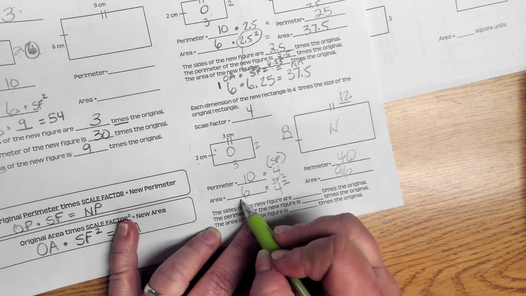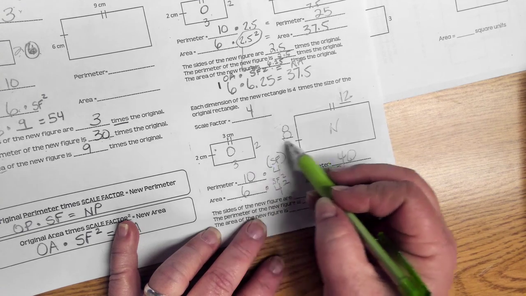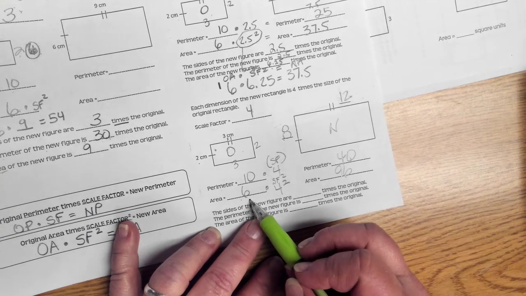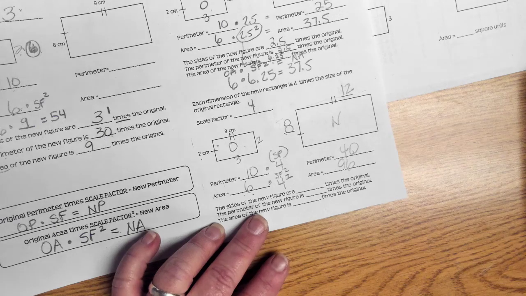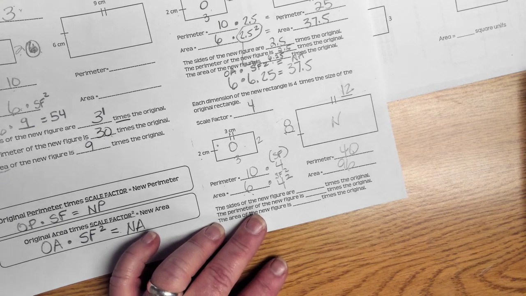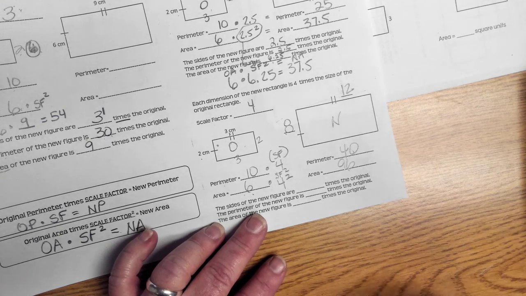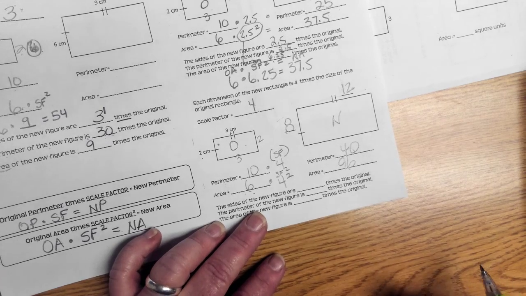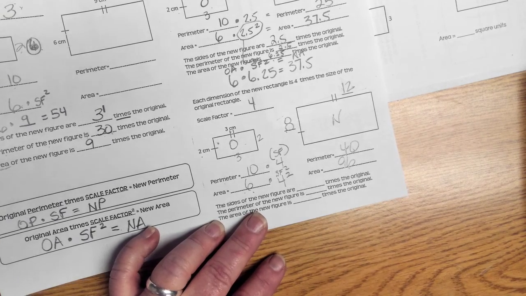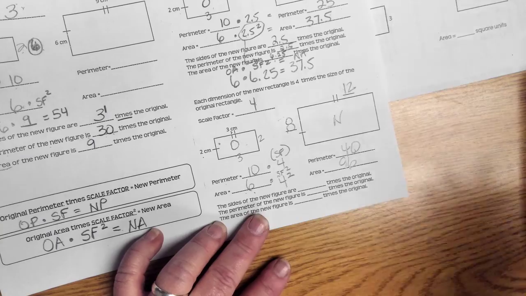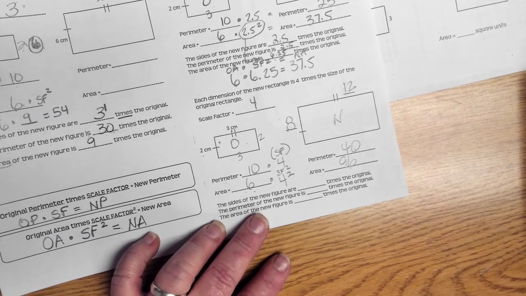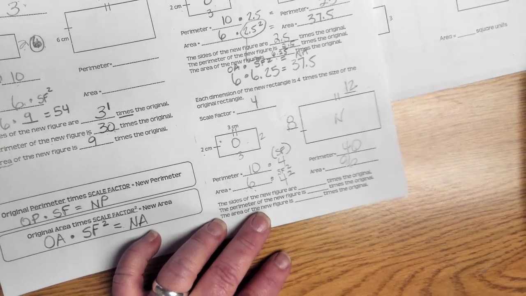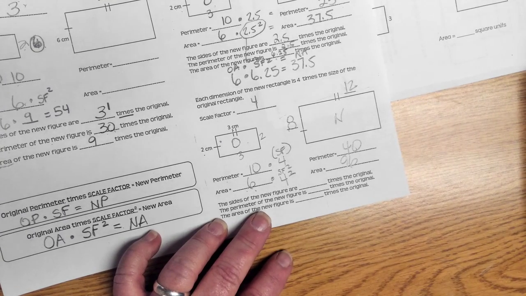So you just take the old area, because sometimes they're not going to give you all this. They're just going to say the area of a figure is 6. What is the new area after a dimensional change, where the area of the new figure is 4 times larger than the original? The original is 6. What is the new area?